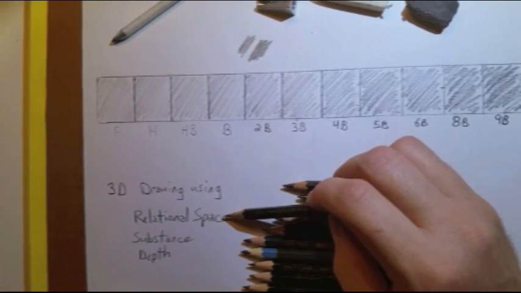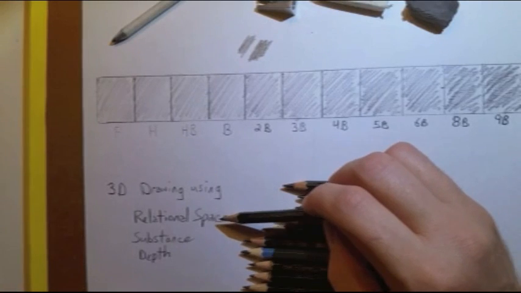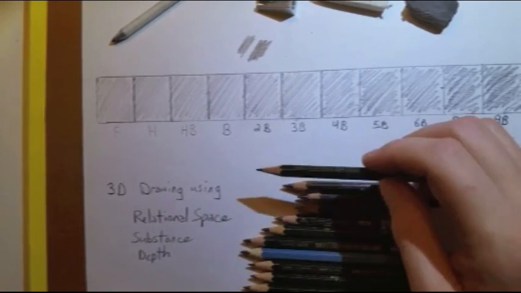Today we're going to do some 3D drawing using relational space, substance, and depth, and I'll explain a little more of that as we go. Here's my setup. These are actually going to be roosters and chickens.